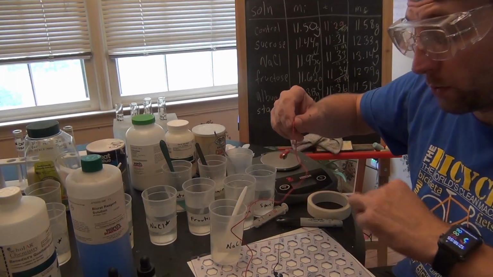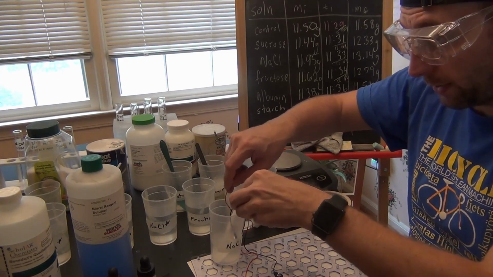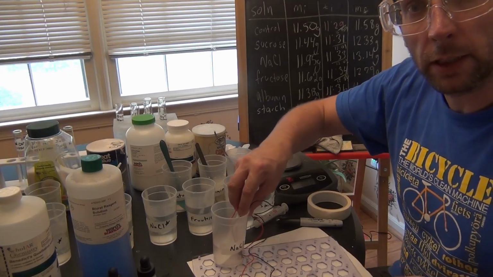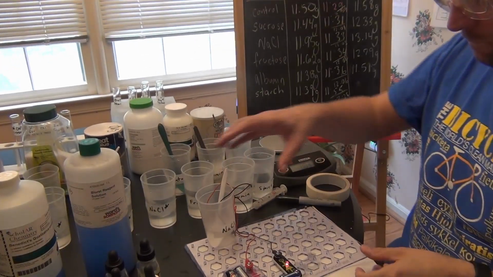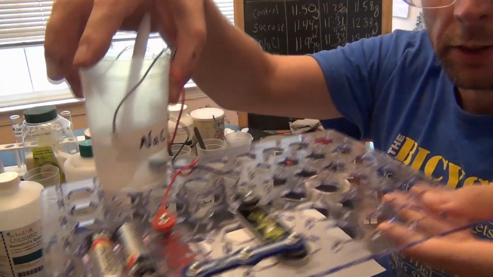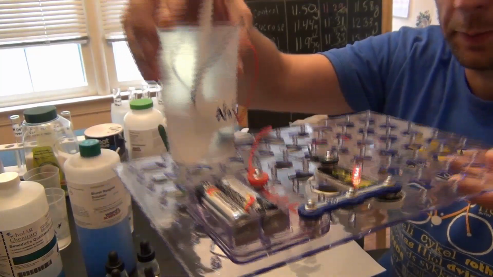I'm going to put both probes into it, and this is just like what was inside there. And it should light up. I don't know if you guys can see that. I'll hold it up actually too. You see it's a fun little color changing LED, showing that there is conductivity there.